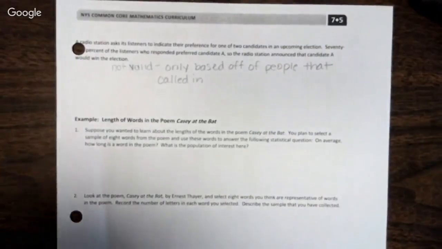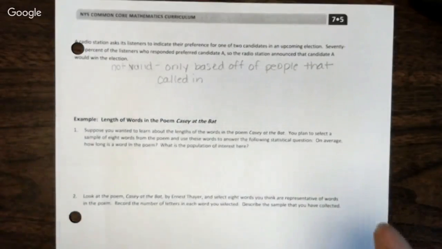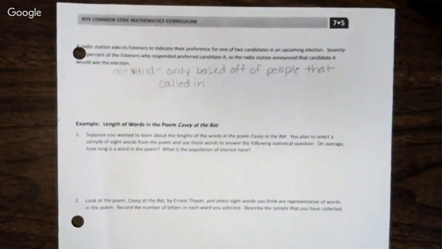There are so many more callers that you could have asked, or so many more listeners that you could have asked, but the only people that we based it off were the people that called in.